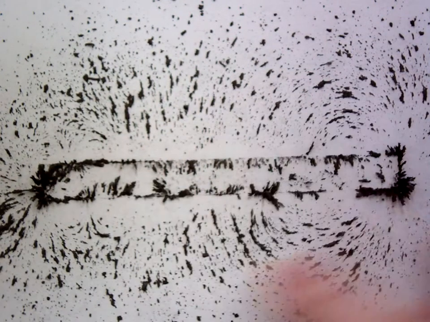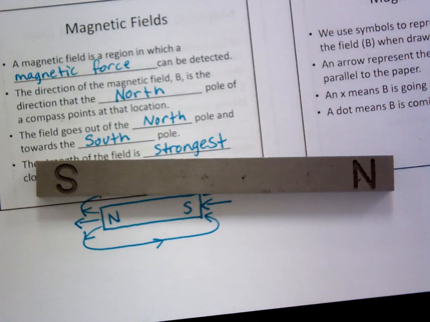Okay. Now, you probably can't tell, but some of the iron filings are actually sticking straight up rather than just laying flat on the paper. So not only do we have the magnetic field lines parallel to the paper, we also have them coming in and out of the paper, which is going to be important to remember here in a moment.